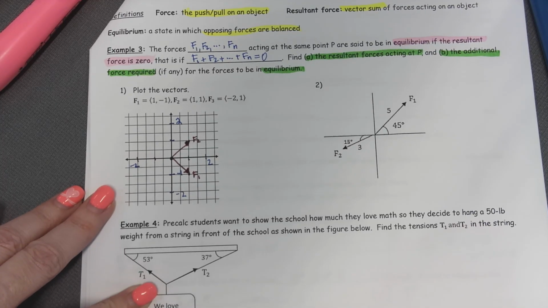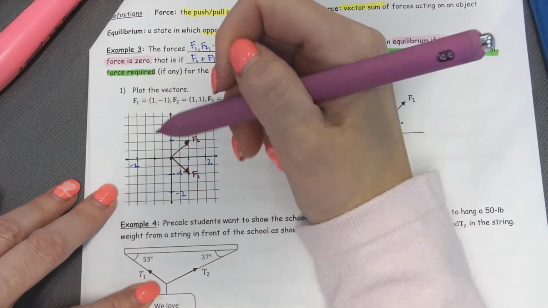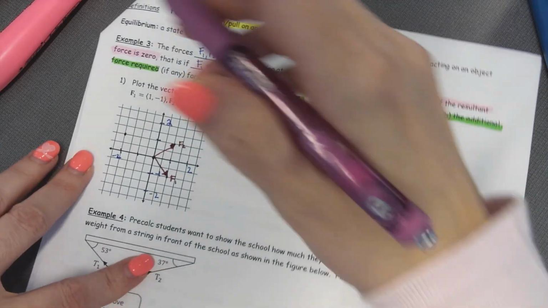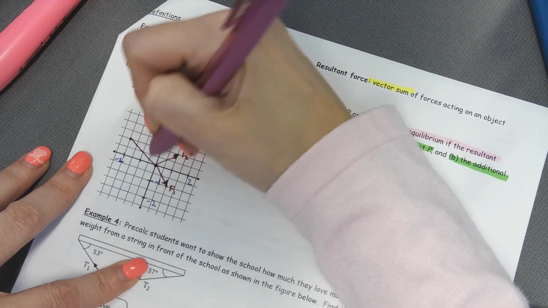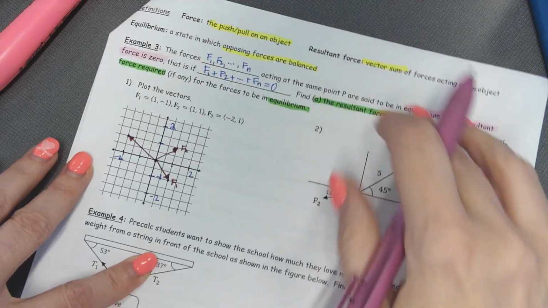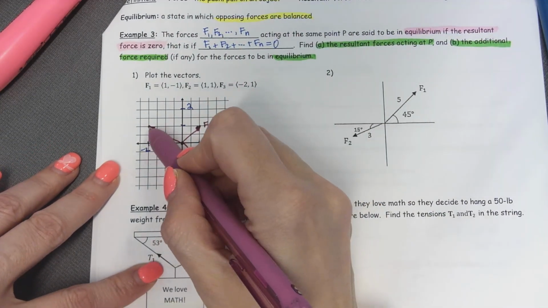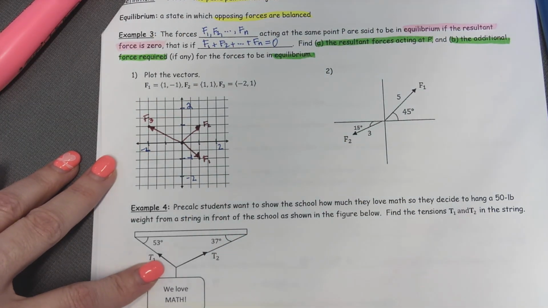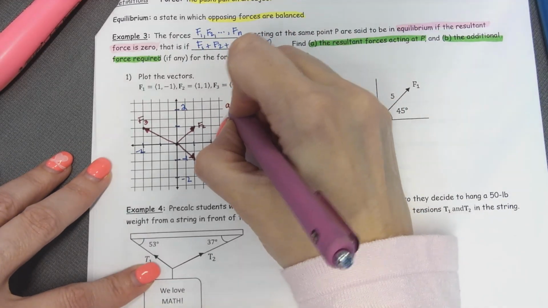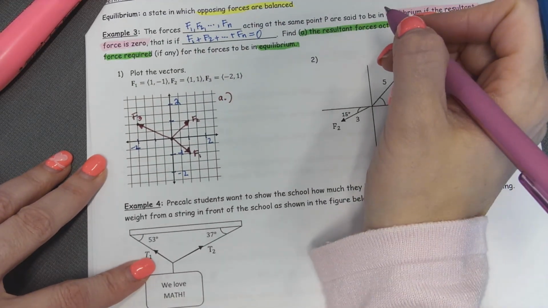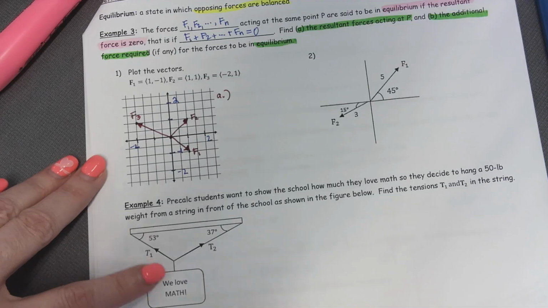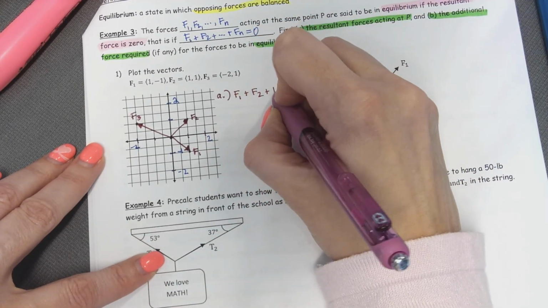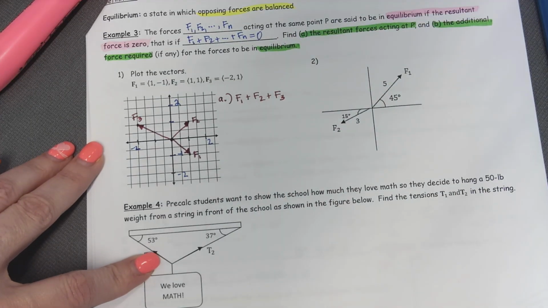Okay, and then the third one, -2, 1. Okay, so left and then up is your f sub 3. Okay, we plotted the vectors. In part A, we're going to find the resultant forces acting at P, which just means we're going to find the sum of f sub 1, f sub 2, and f sub 3.